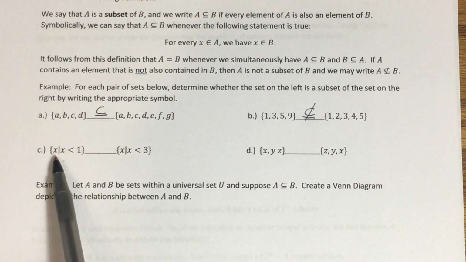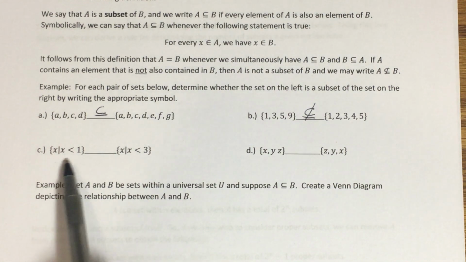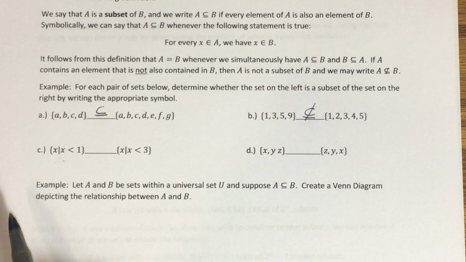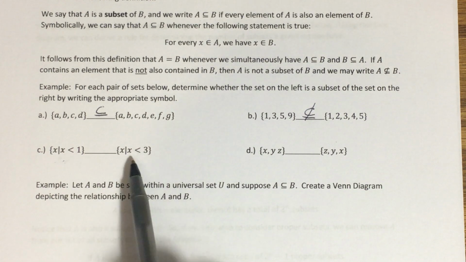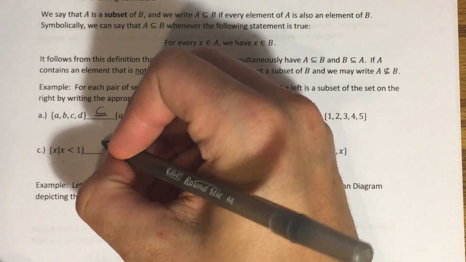Well, this is the set of all x such that x is less than 1. Now remember, we considered this set at the beginning of this video, and we said that the universe of discourse here is the set of real numbers. So really, we consider this to be the set of all real numbers that are less than 1. Is that a subset of this one here, the set of all numbers that are less than 3? Well, in this case, yes.